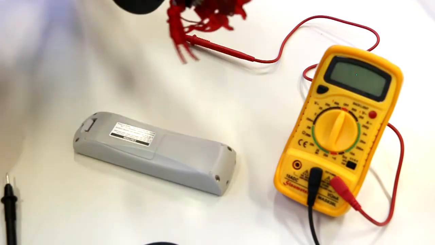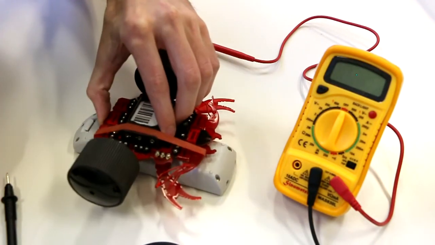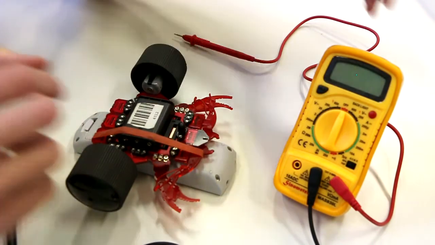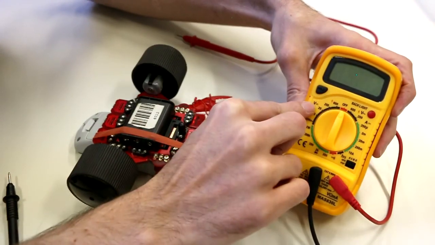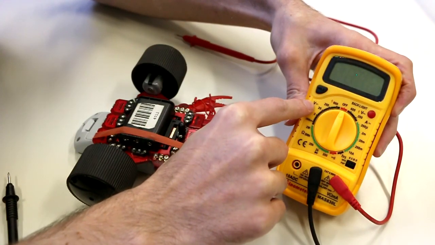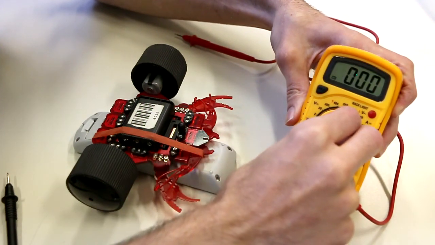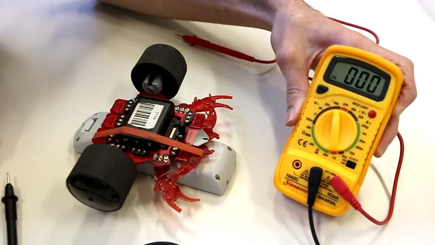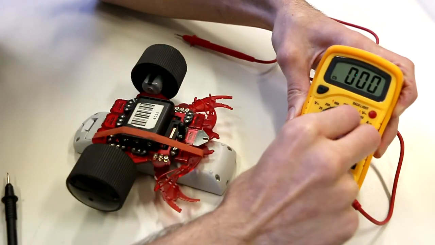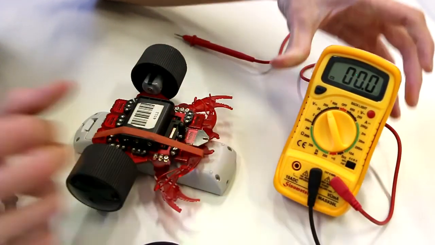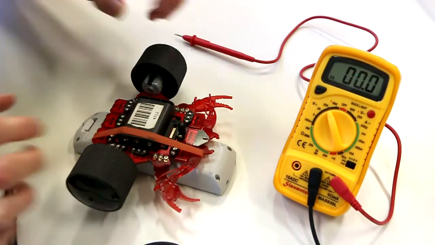Alright then. The first thing you want to do is turn on your multimeter and set it to DC voltage. As I'm not sure what sort of voltage I'll be getting out of my little guy here, I'll set it to 200 to start with, just to see what reading we get.